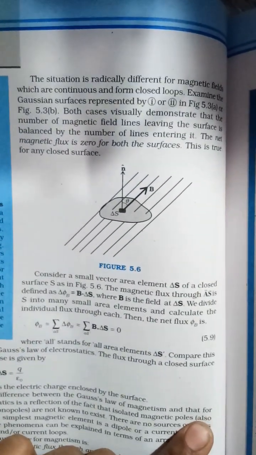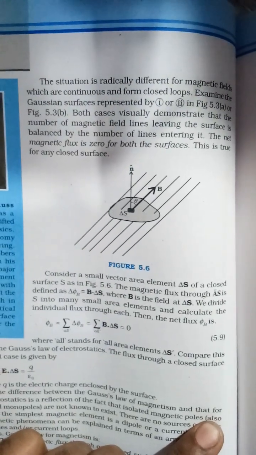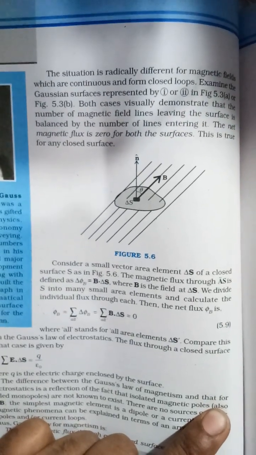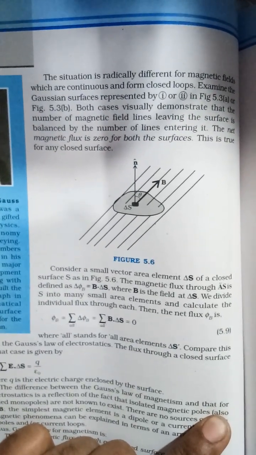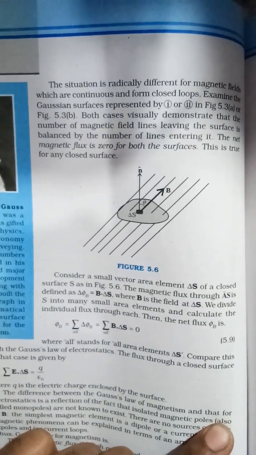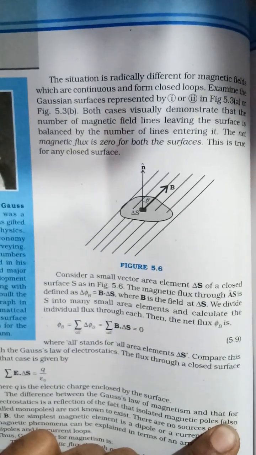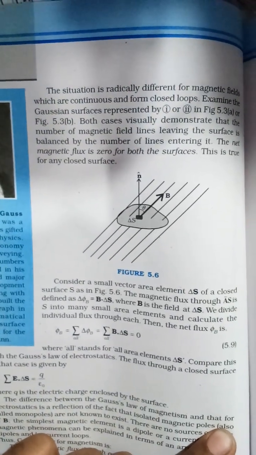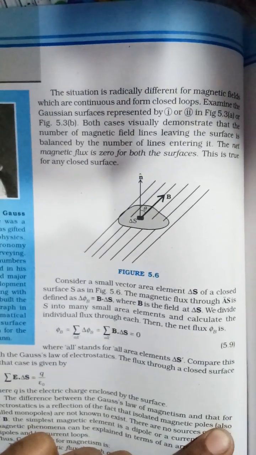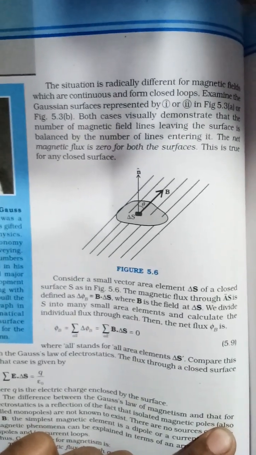The situation is very different for magnetic fields, which are continuous and form closed loops. Examine the Gaussian surfaces represented in figure 5.3, which we have seen in the previous pages. Both cases visually demonstrate that the number of magnetic field lines leaving the surface is balanced by the number of lines entering it. The net magnetic flux is 0 for both the surfaces. This is true for any closed surface.